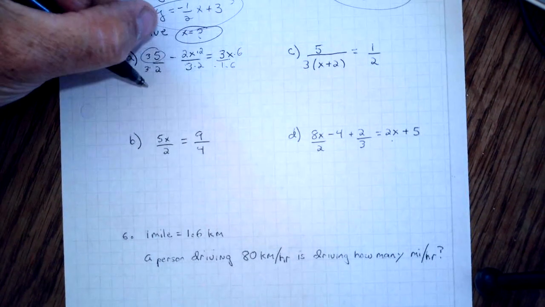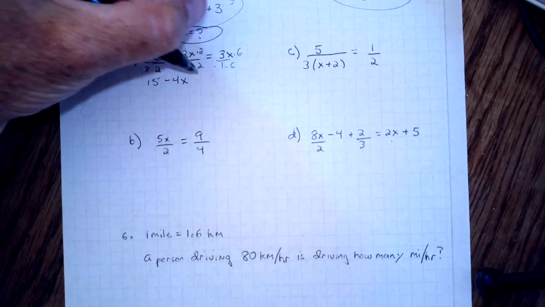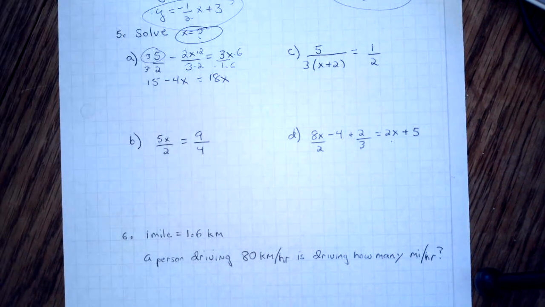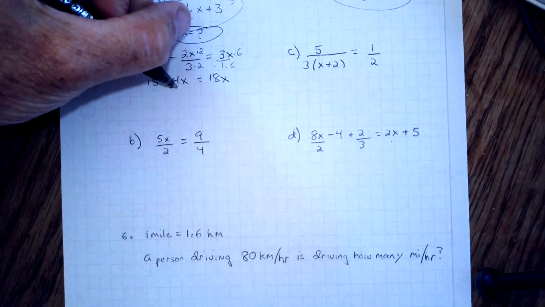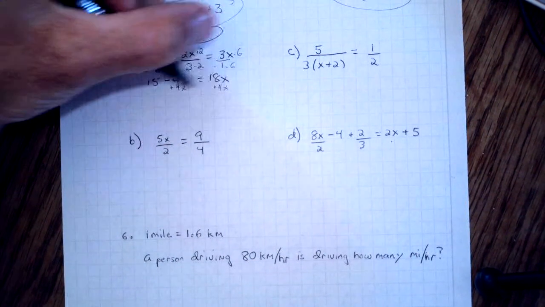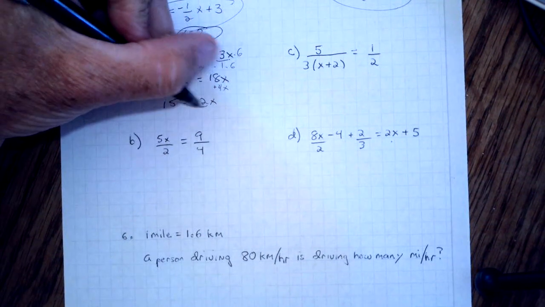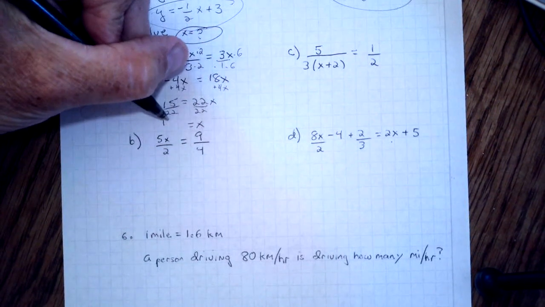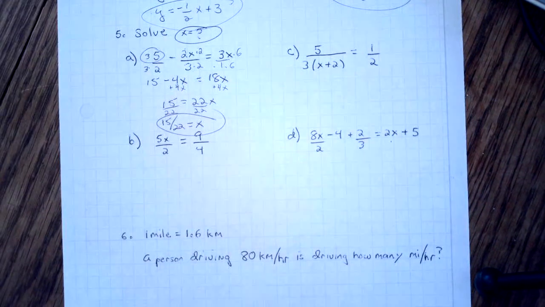So this becomes 3 times 5, or 15, minus 2x times 2 is 4x, equals 3 times 6 is 18x. So that gets rid of your fractions. Now I'm just going to add 4x to both sides, and I get 15 equals 22x. Divide both sides by 22, and I get x equals 15/22. And that is the answer to that one. And that one also is worth 3 points.